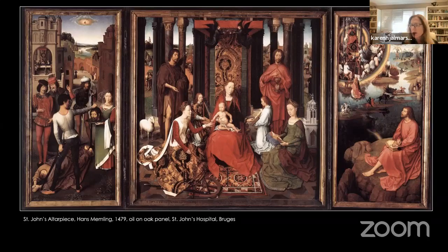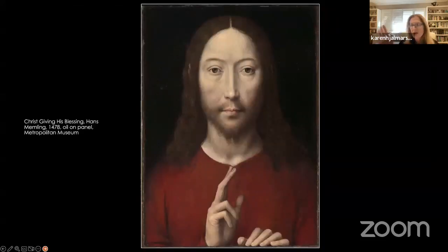Because I'm a little short on time, I'm just going to move on because there's a couple other artists I wanted to show you. This is one of my favorite paintings in all of West Coast art because it's in the very own Norton Simon Museum in Pasadena. If you haven't been to the Norton Simon, I highly encourage you to take a day trip. It's got Zurbarons, it's got the work of Dirk Bouts and Hans Memling. I'm going to show you another work that's in the museum.